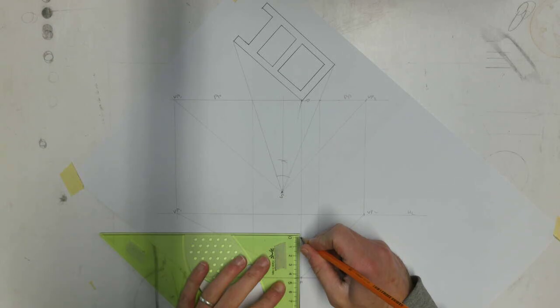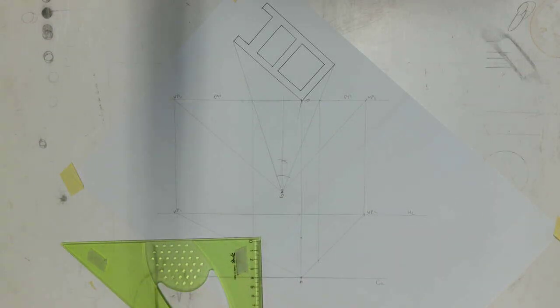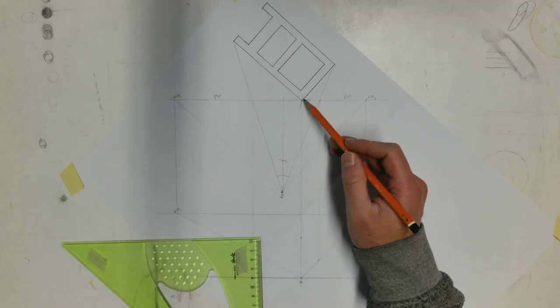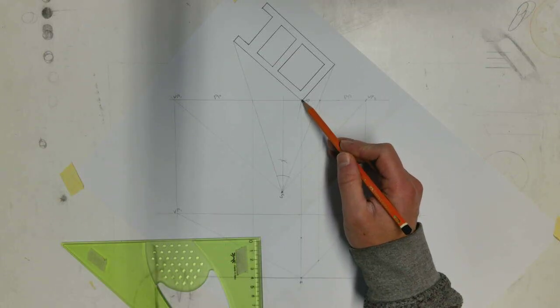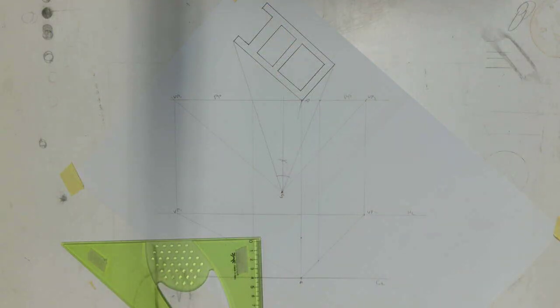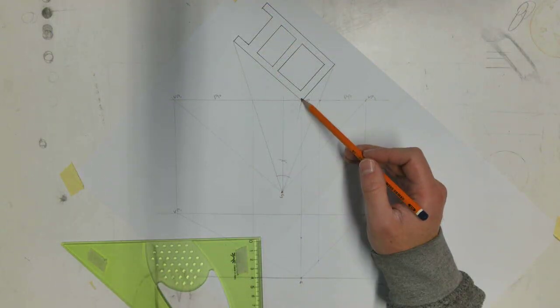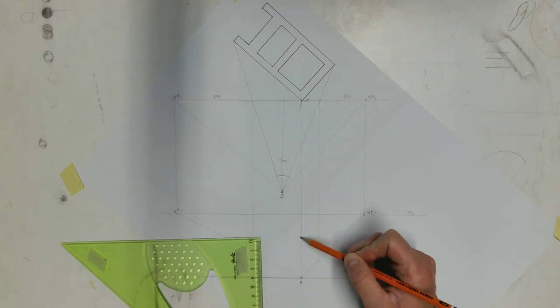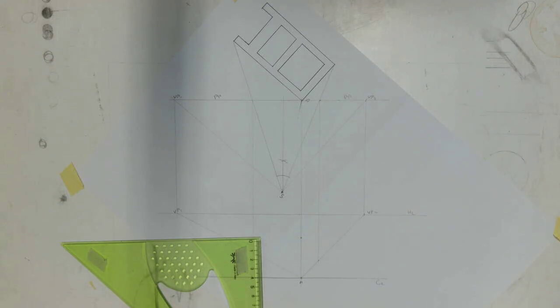So the only place we can get our true height is from any point touching the picture plane, and the only corner touching is A. So A is 45 mil tall, just like all the other points are, but the only place we can measure from is A, because it's the only point touching the picture plane. Hence why I now have 45 measured up from A.